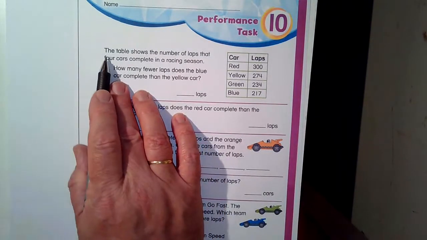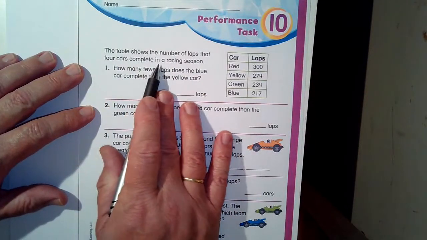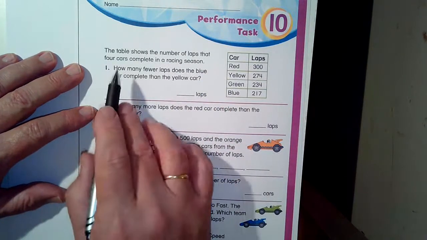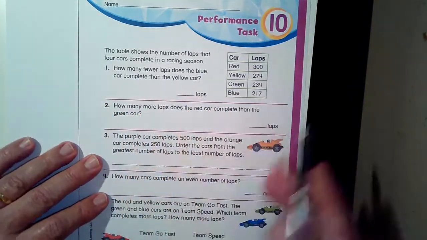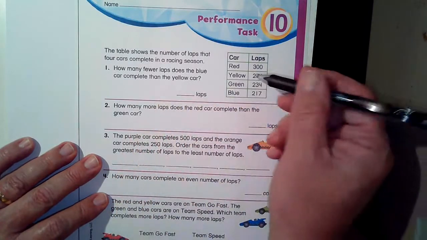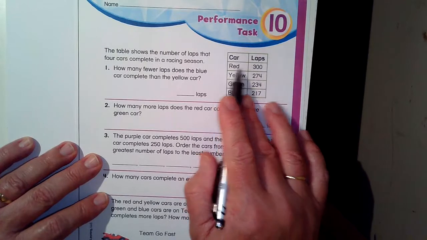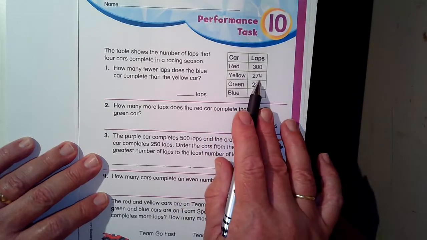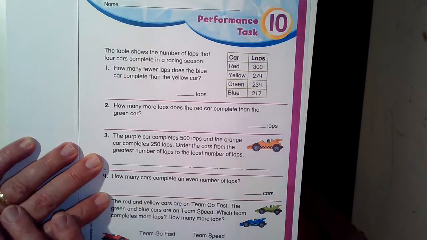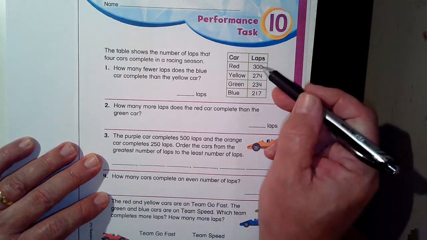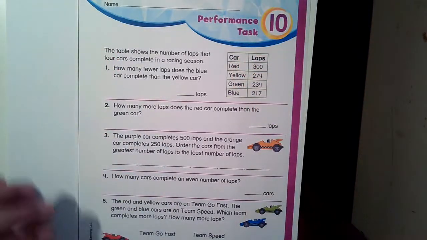The table shows the number of laps that 4 cars complete in a racing season. How many fewer laps does the blue car take than the yellow car? Now, the table is right here. It shows that the red does 300, yellow 274, green 234, blue 217, and these are going to be what we use for the entire page.